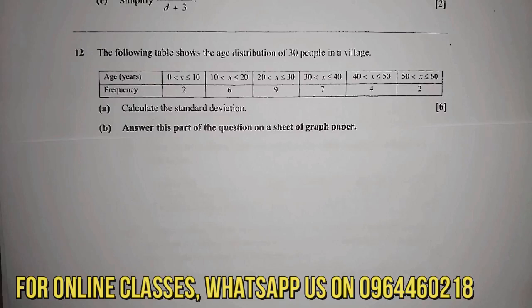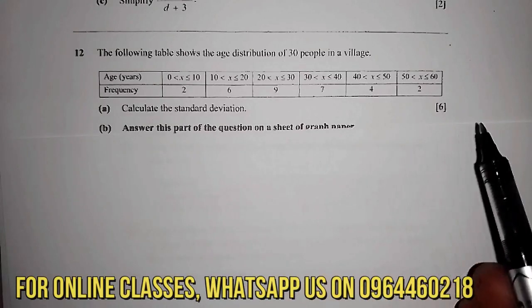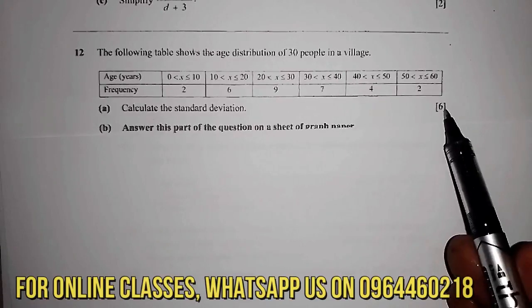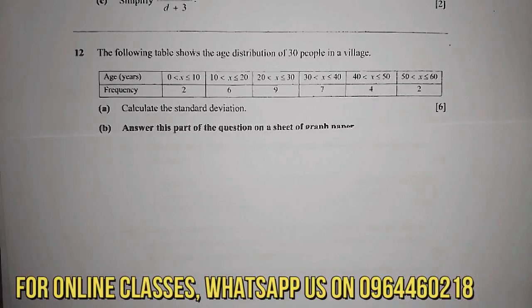We are going to calculate the standard deviation, and if you look at the marks, it is 6 marks, so it requires more effort, and of course you have to be very fast. Just pay attention and follow, and then you'll be able to understand this.